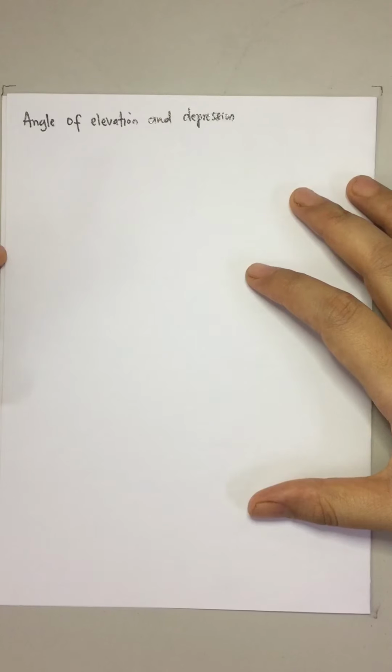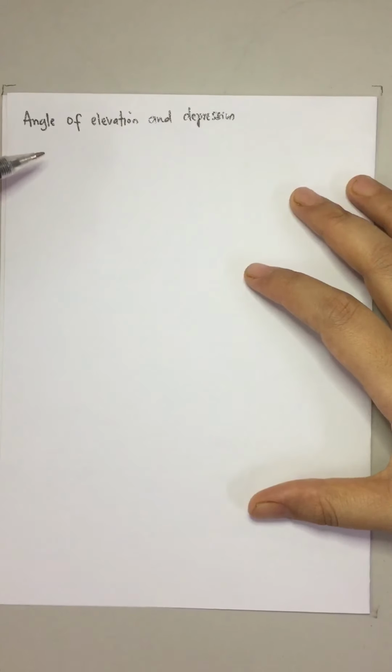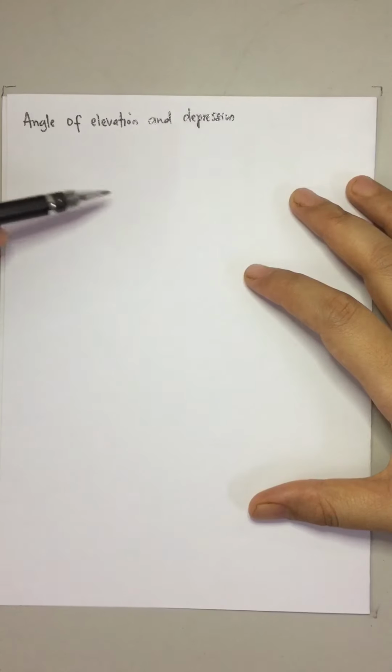So for today's lesson, we're going to learn about angle of elevation and depression. What is angle of elevation and depression? This is one concept of angles that is very important in land surveying, because the land surveyor uses angles to determine the distance. The person uses the angle between 2 points to determine the distance of those 2 points.